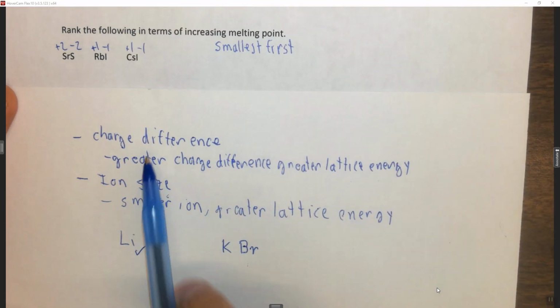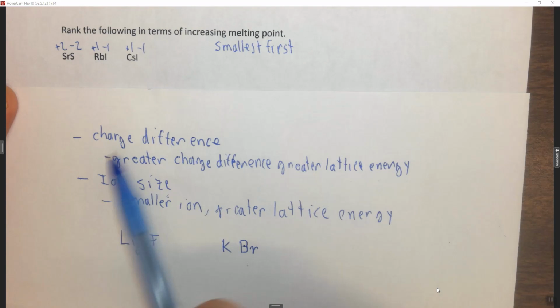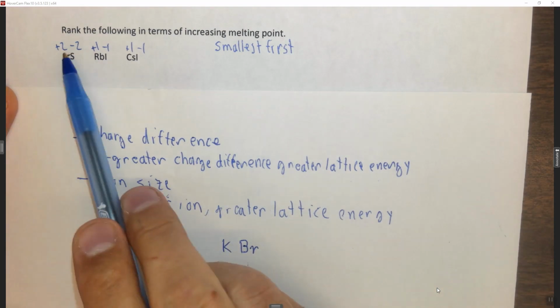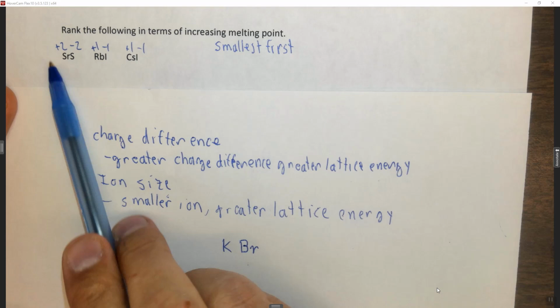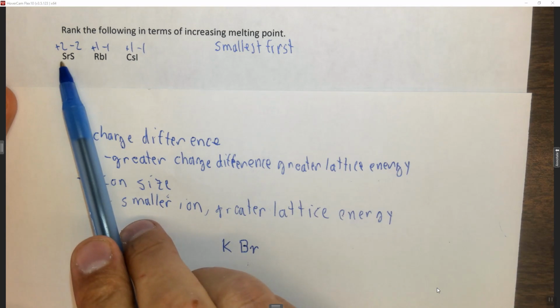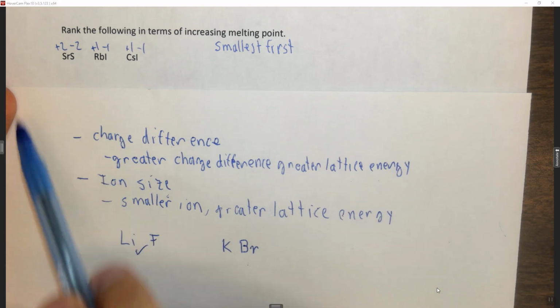So we use the charge difference and the size. The charge difference is the bigger factor. So here we have plus 2 to minus 2. The charge difference is 4. So therefore, this one's going to have the greatest lattice energy and the greatest melting point. So this one will be last.